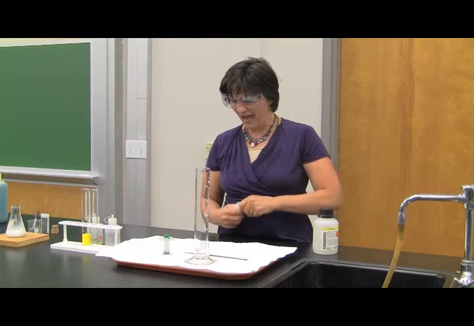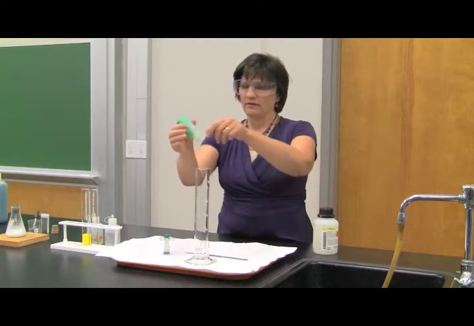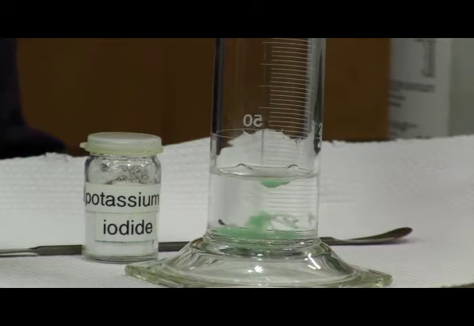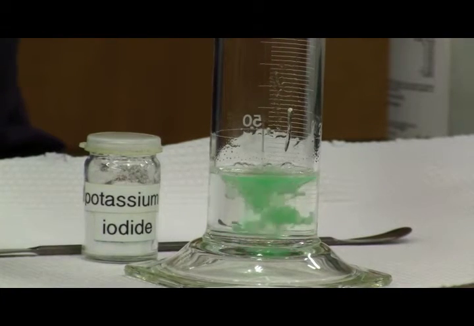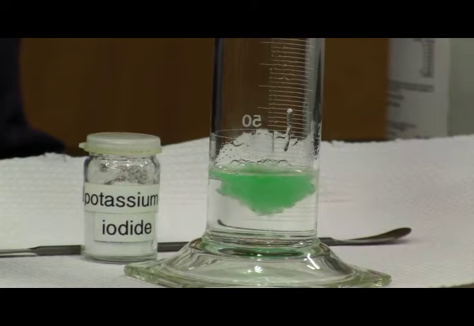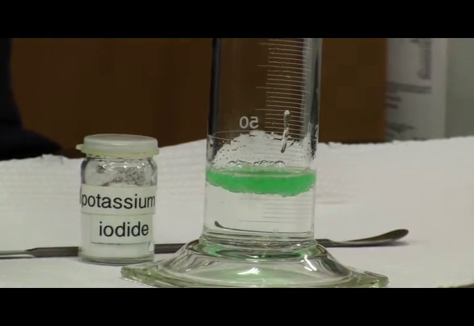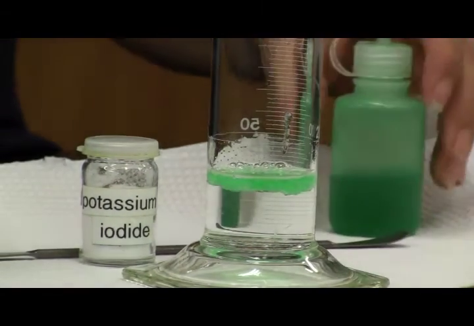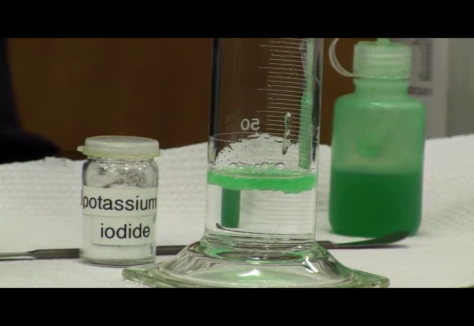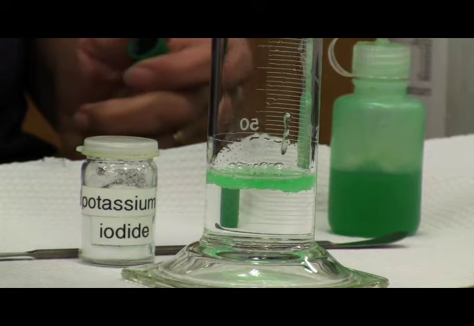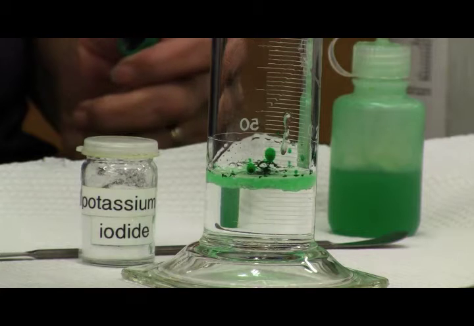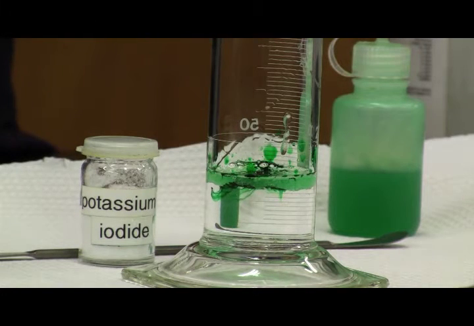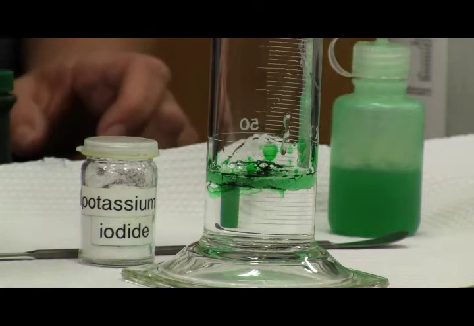One of the things I'm going to add is some soap. Now, the only reason I add this soap is because as the bubbles form, the soap will capture those bubbles and we'll get a nice foaming effect. I'm going to add a little bit of food coloring. Now, we call this demonstration elephant toothpaste, making elephant toothpaste. It's not really toothpaste, but we'll see why it's called that here in just a second.